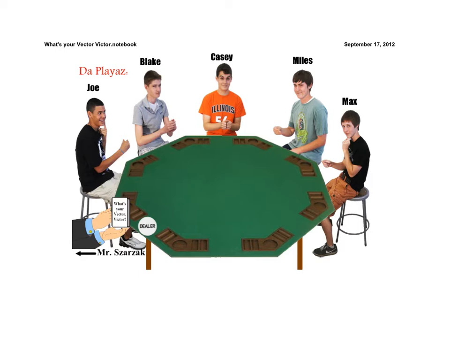Hey, this is Mr. Hendrickson, and this is your instructions in how to play What's Your Vector Victor. You're going to get a set of cards and a dealer marker, and you're going to be sitting with your lab team around your lab table.